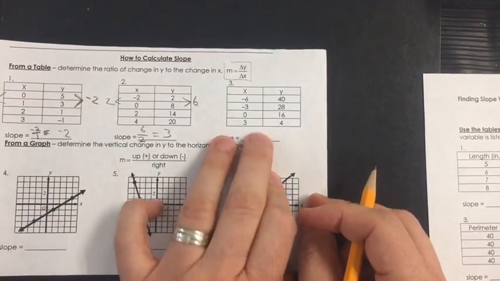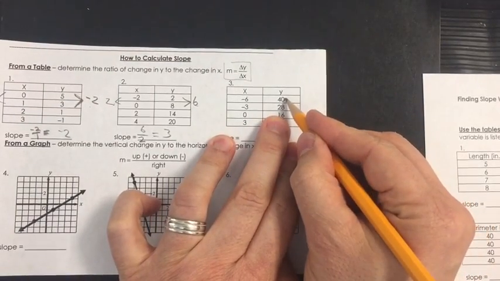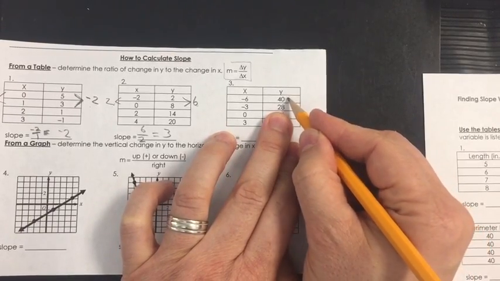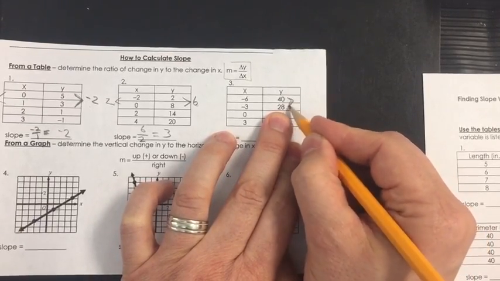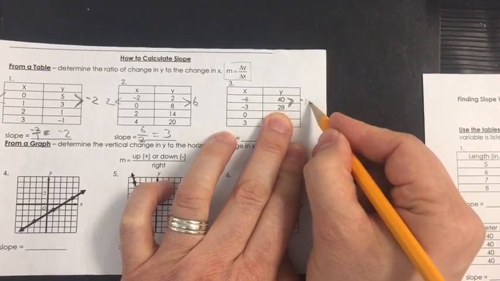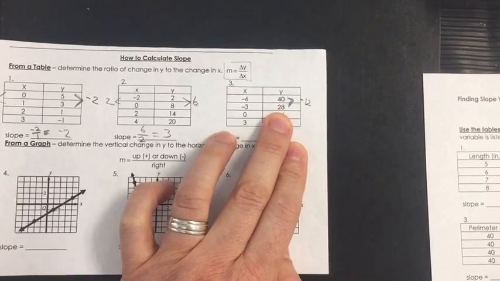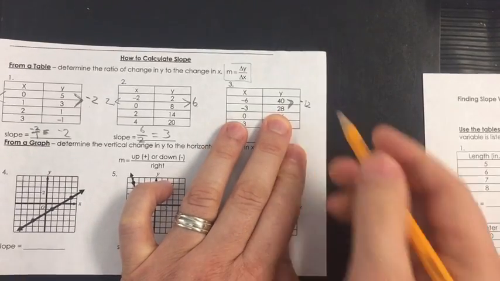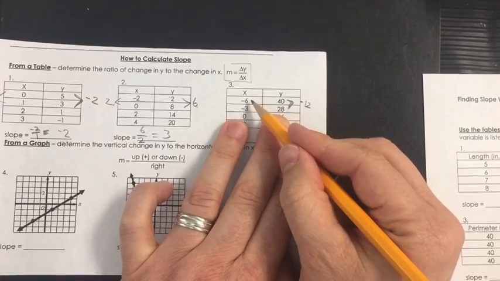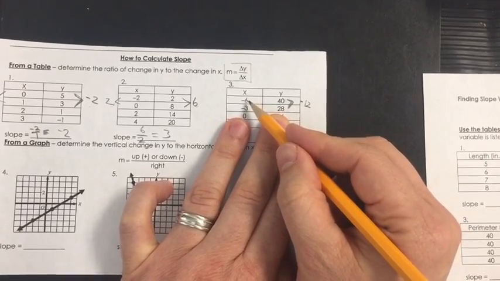We have 40, but it's going all the way down to 28. Somebody figure that out for us. Is it going up or down though? Since it's going down, I have to make sure and put negative 12. Okay, so as this one's going down 12, what's this one doing? It's going up.